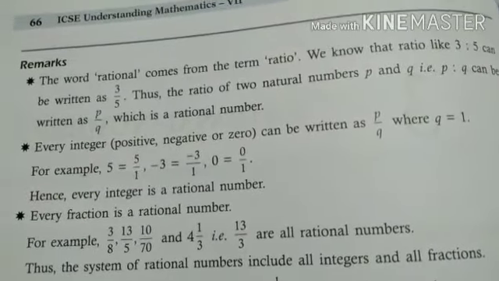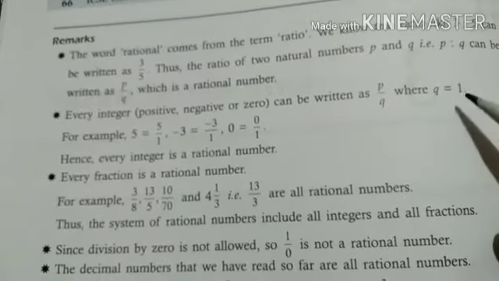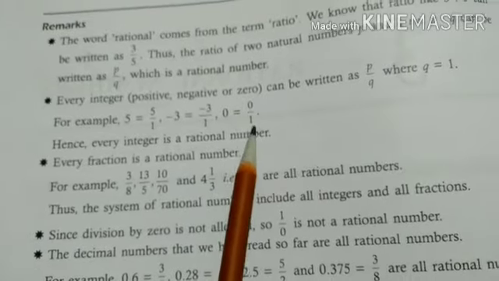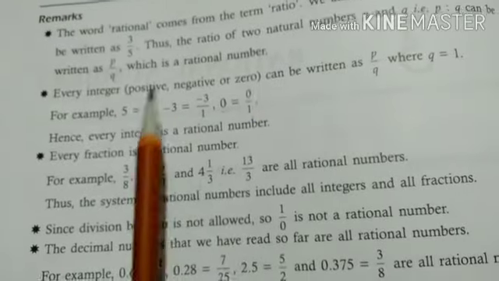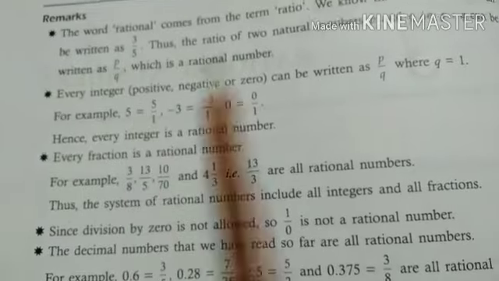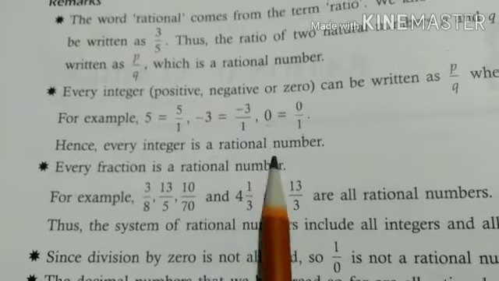Second one is every integer can be written as p by q, where q equals 1. It means if you write 5, it means 5 by 1. By default, the denominator is 1. Minus 3 means minus 3 by 1. 0 is 0 by 1. So we can say 5, minus 3, 0 are rational numbers, because we can show them in the form of p by q. Hence we can say every integer is a rational number.